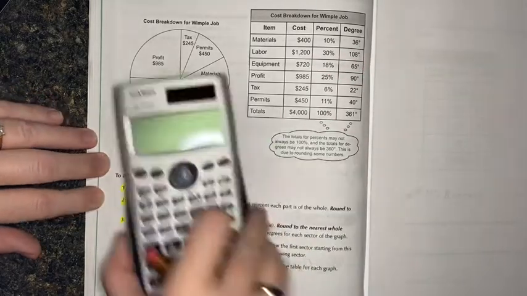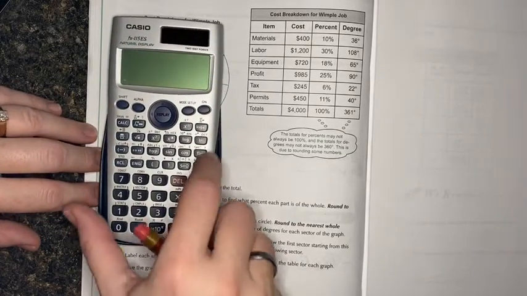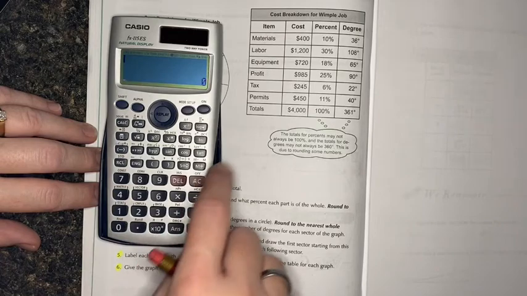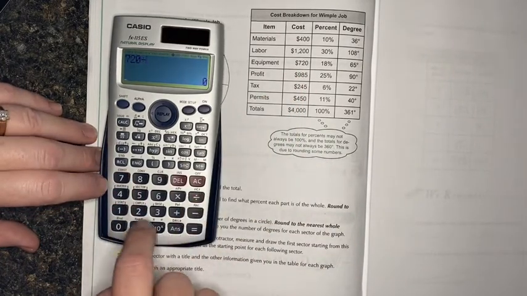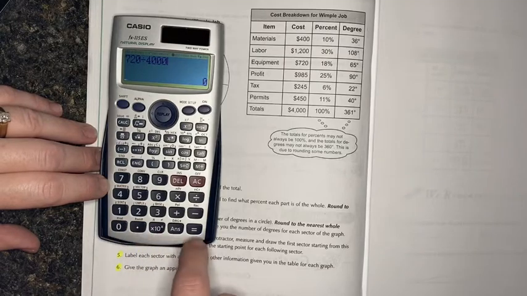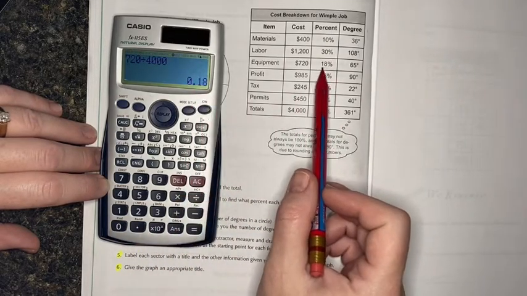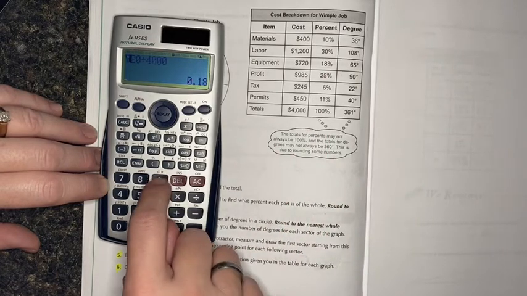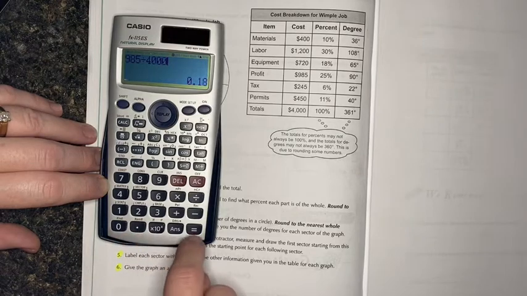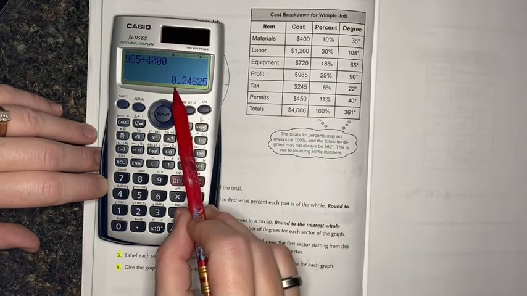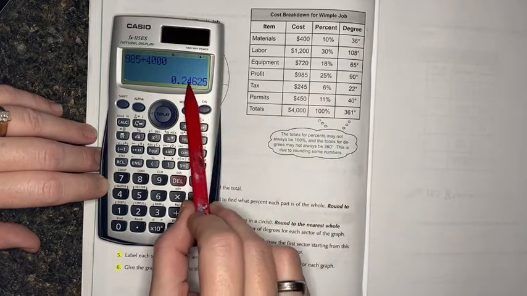Here, where's that calculator again? Let me pull it back out here. They took 720 and divided it by 4,000 and got 0.18, which is 18%. Okay, they took 985 and divided that by 4,000 and got 0.246 or 25%. Okay, they rounded.